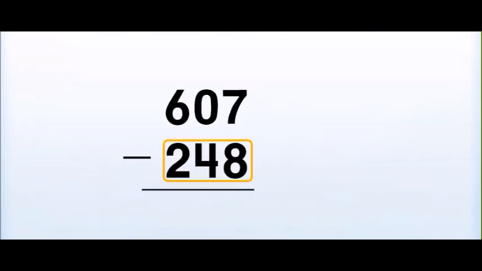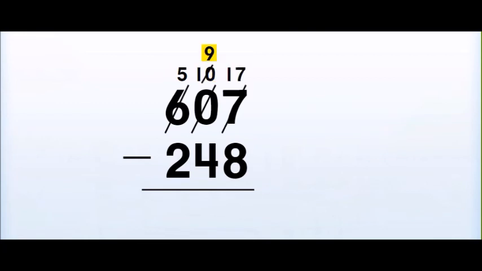How do you regroup when there are zeros in the number you start with? Let's solve 607 minus 248. There are not enough ones to subtract 8 from 7. Since there are 0 tens, regroup 600s as 500s, 10 tens. Next, regroup 10 tens, 7 ones as 9 tens, 17 ones.